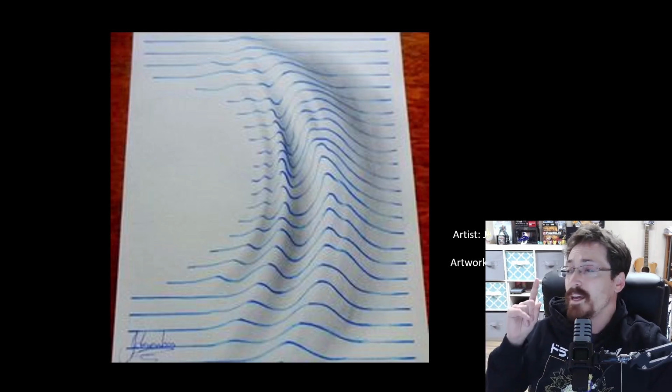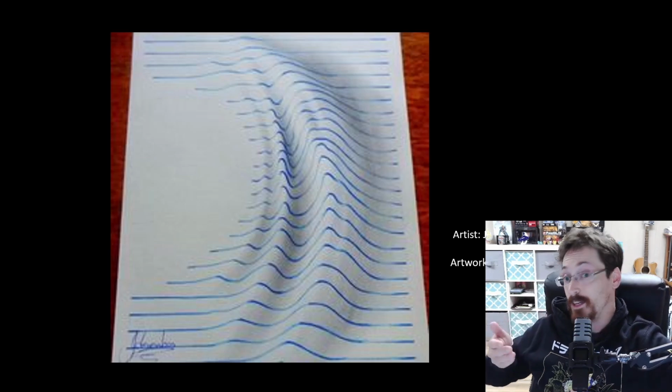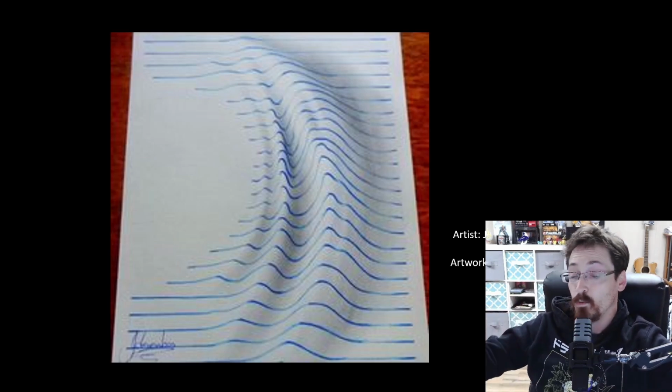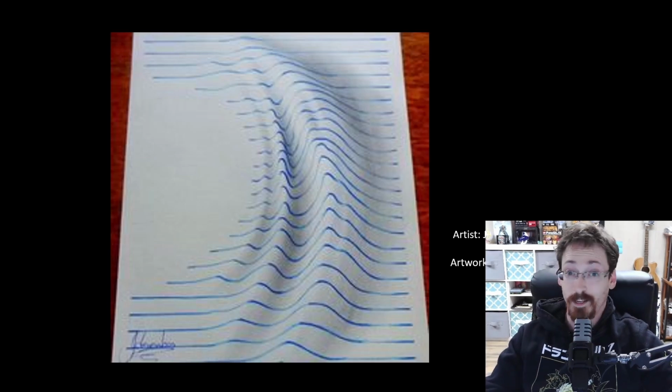Even if you take out the shading, you will still see a wave in the lines because when the lines get closer to the viewer, they get thicker. When they're further away, they get smaller. And that is the element of art known as line.